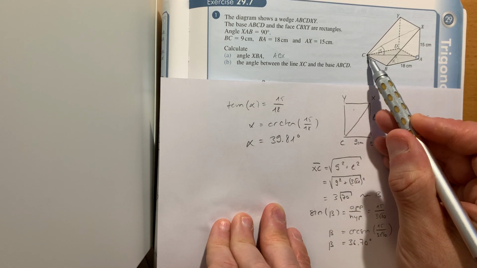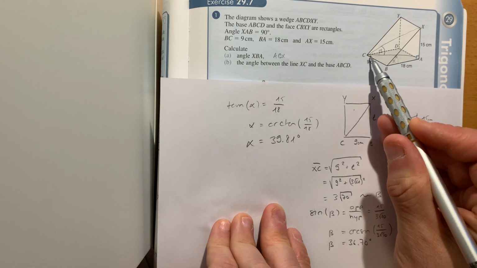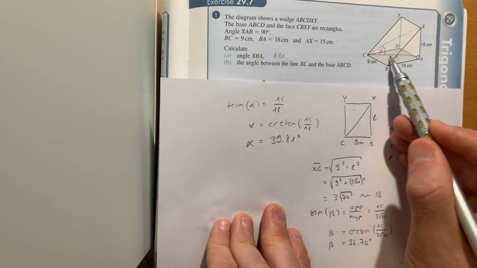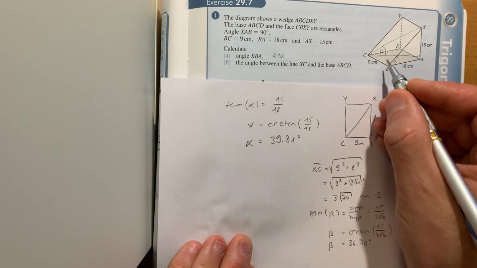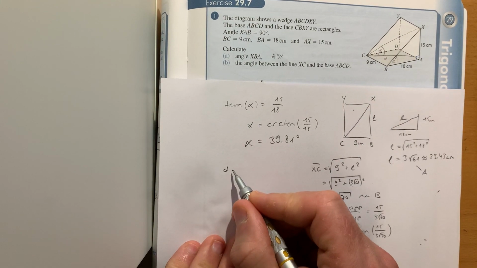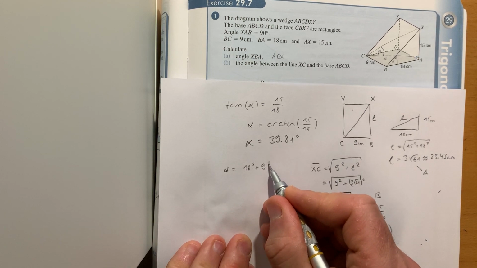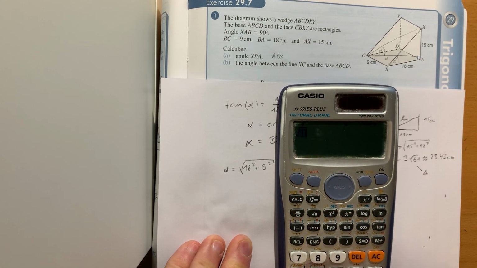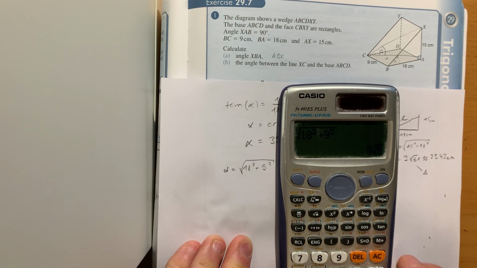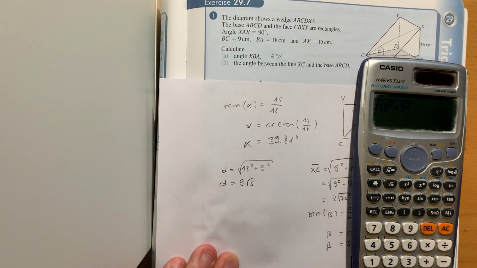There are many ways to calculate this. You could have calculated this diagonal down here, and then you could have used the tangent, this over this. That would have been possible too. Look, you could have worked out this diagonal down here. Let's label it D. D is 18 squared plus 9 squared, square root of it. So square root of 18 squared plus 9 squared. That's D is 9 times the square root of 5.